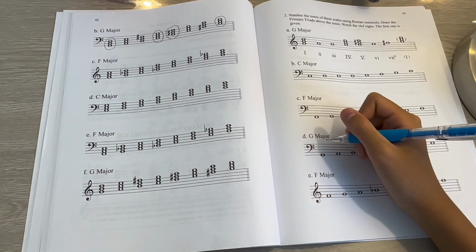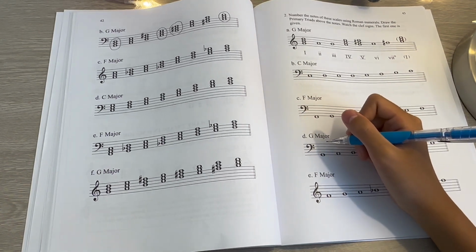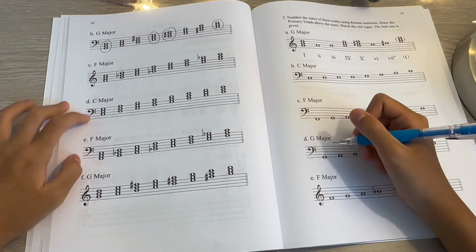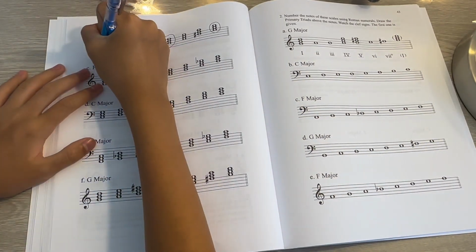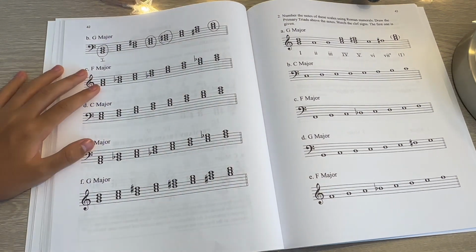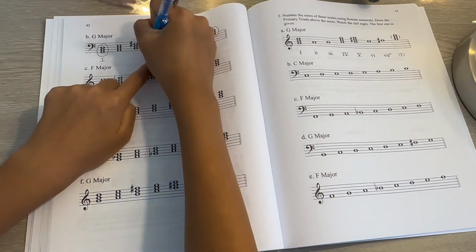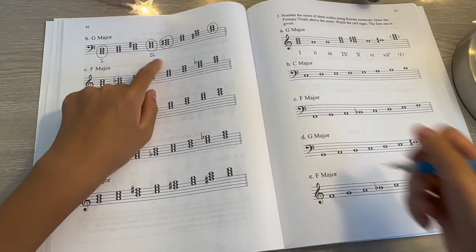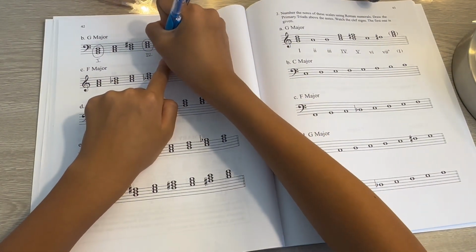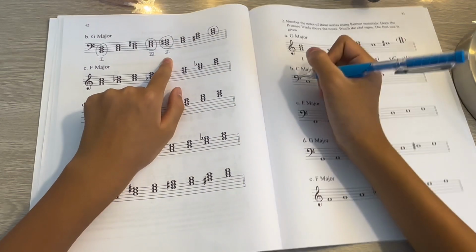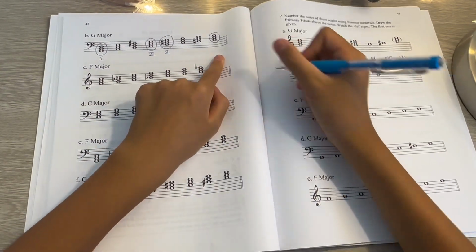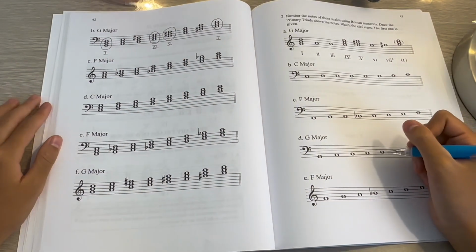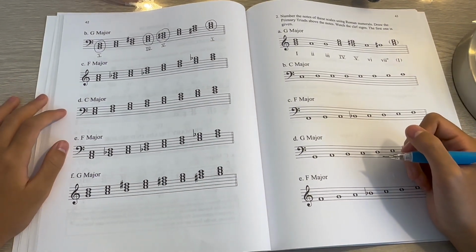When we label primary triads, we have to remember to label them as uppercase Roman numerals. So let's do that. Let's do 1. And then 4. And then 5. And this is 1 again. Just like that. Alright, let's do F major.